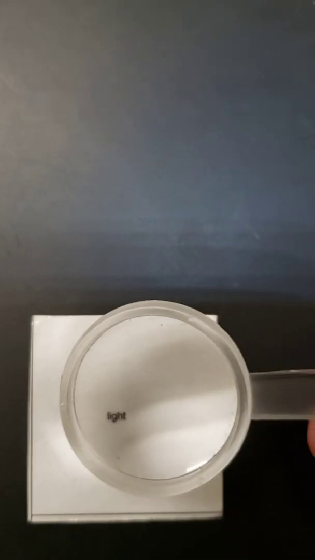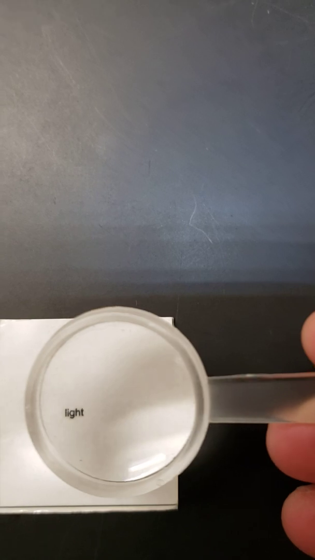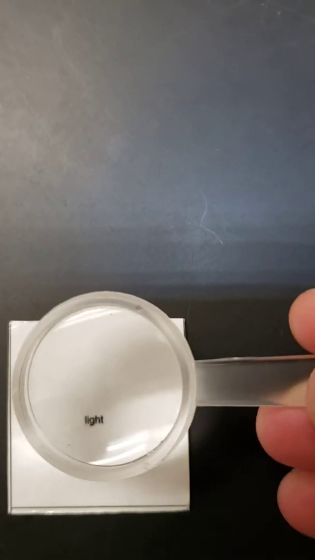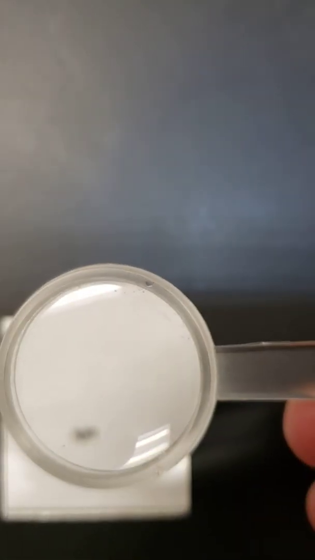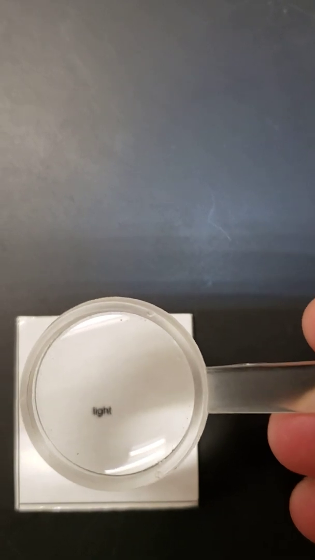As you can see, it gets slightly bigger, not a lot bigger, but obviously that's not a permanent change because when we take the hand lens away, the word light goes back to normal size. And we can see that how close or how far we have it makes a difference in the size as well. So that is a hand lens. Lens is spelled L-E-N-S, in case we need to know that later.